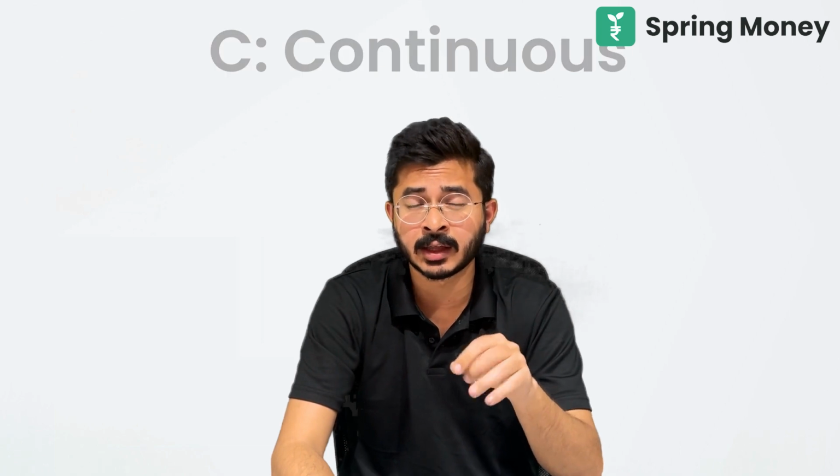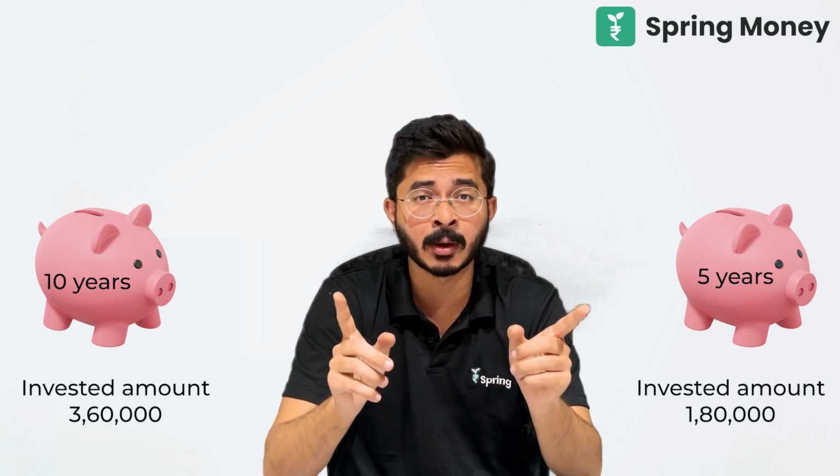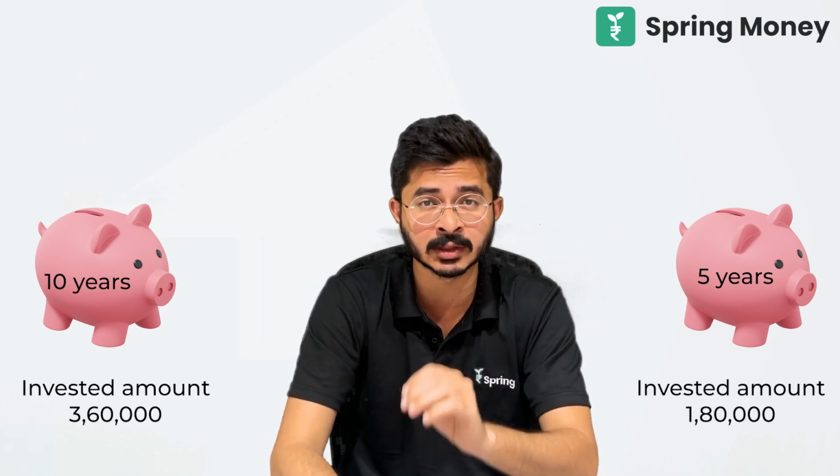C is for continuous. It is advised that the efforts that you are taking should be simple and repeatable. Basically, consistency is the key here. Say you are investing rupees 3000 every month in a fund. If you invest that amount of money for 5 years and if you invest that amount of money for 10 years, both of these will have a huge difference in them.